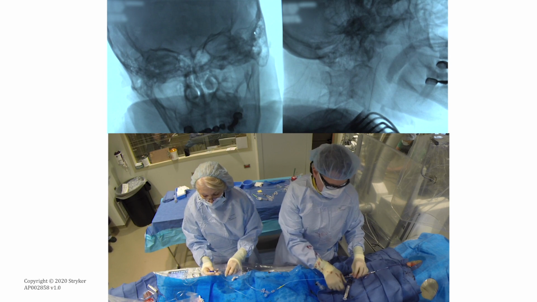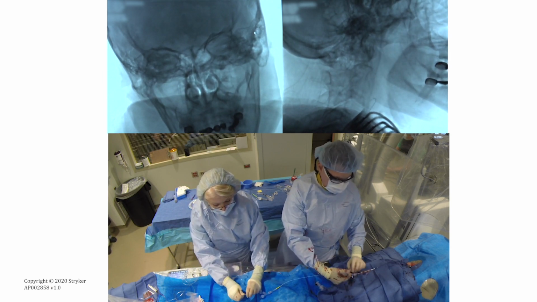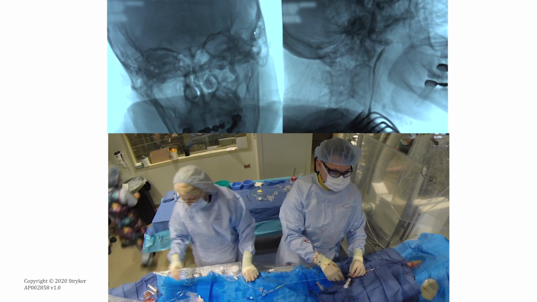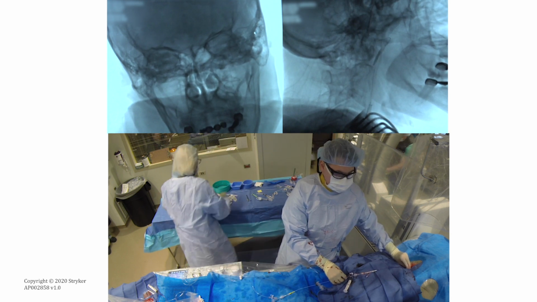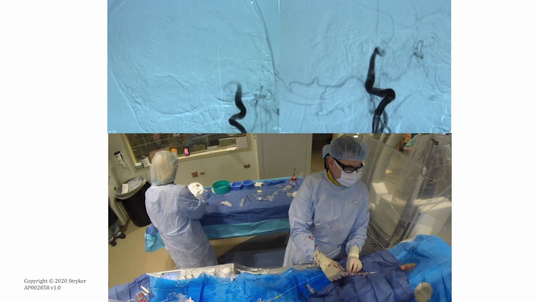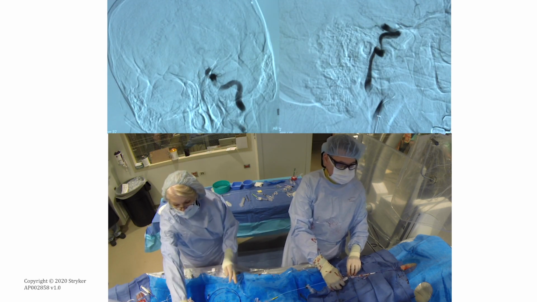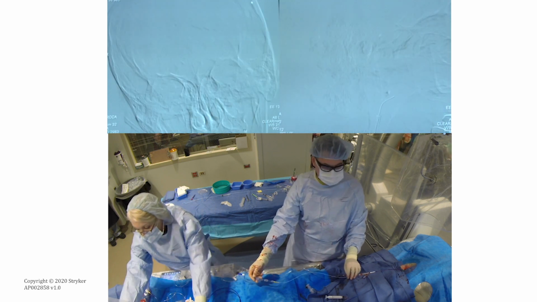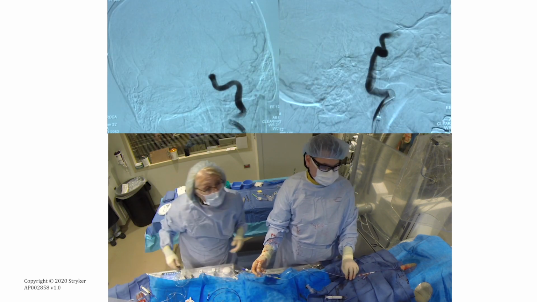Now you can see here we loaded the microcatheter with our Synchro Support wire. This is the Trevo microcatheter, and we now use the 430 Trevo almost uniformly. It seems to have really good trackability in a consistent way, as well as allowing us the flexibility to do more proximal and distal treatments.